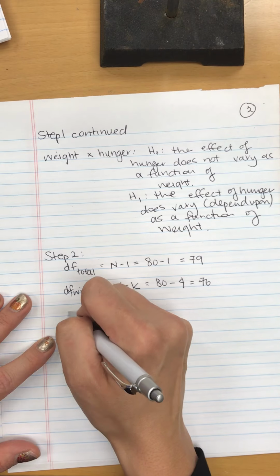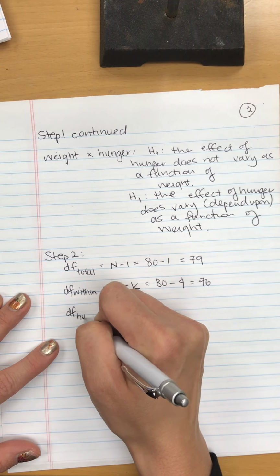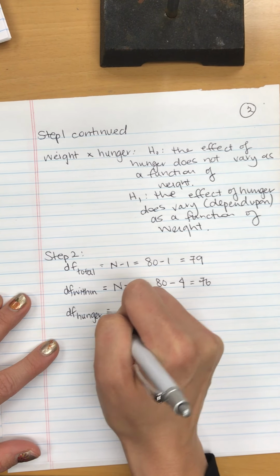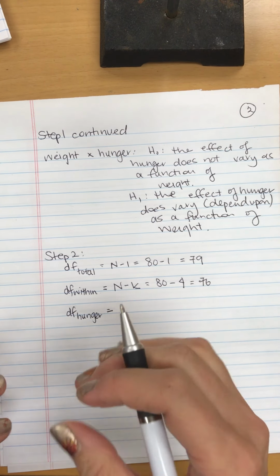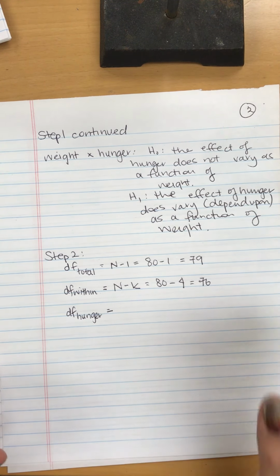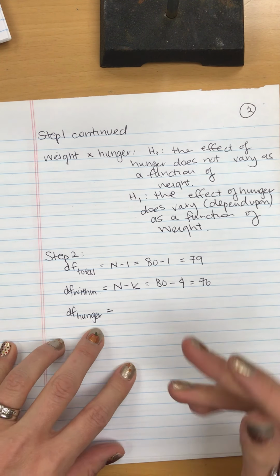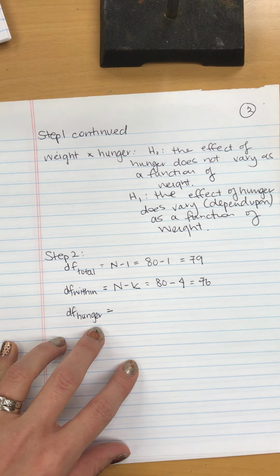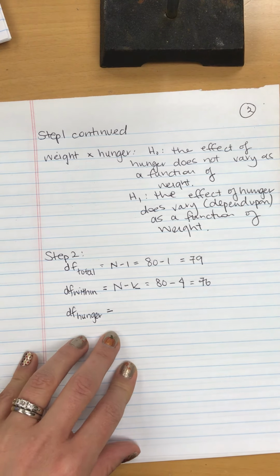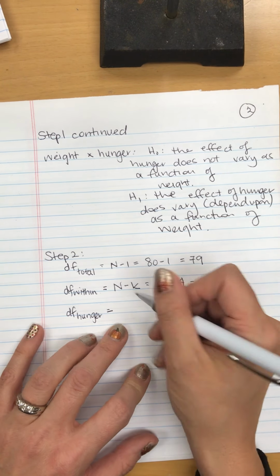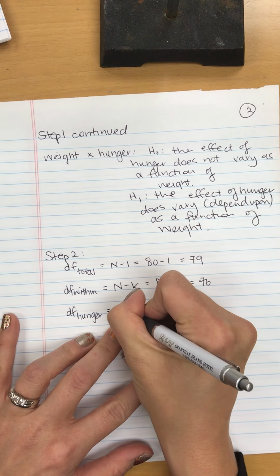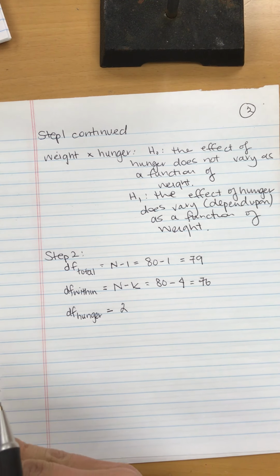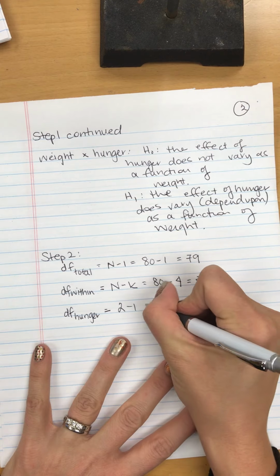Our degrees of freedom for hunger is equal to the number of levels of that variable minus 1. We have 2 levels of hunger, empty and full, minus 1.